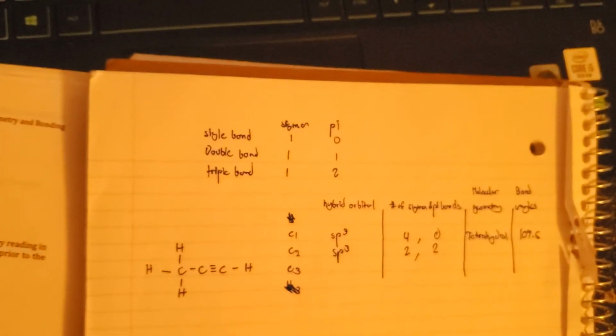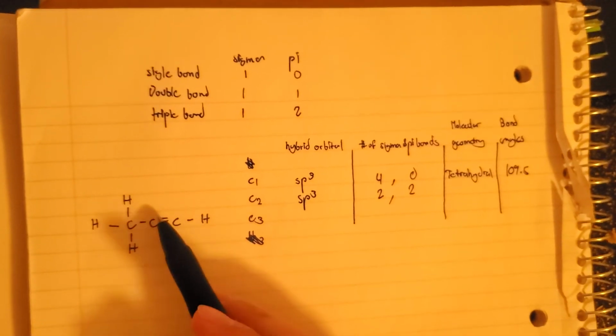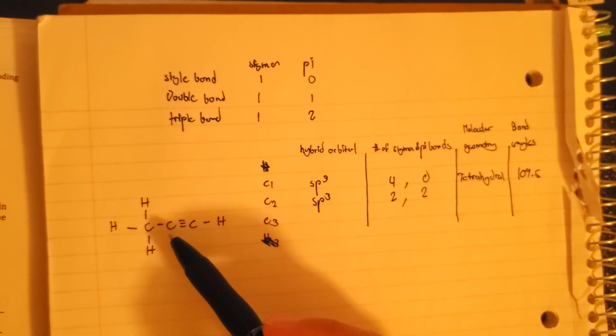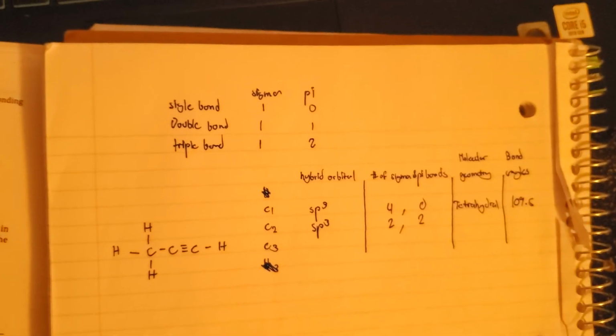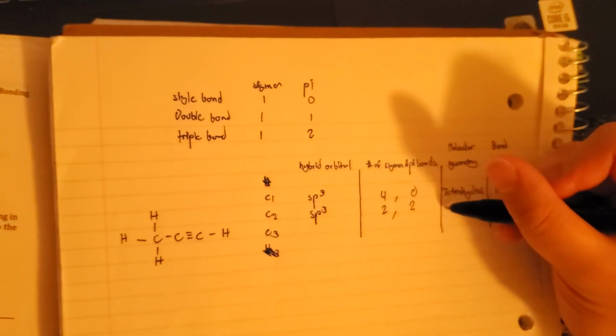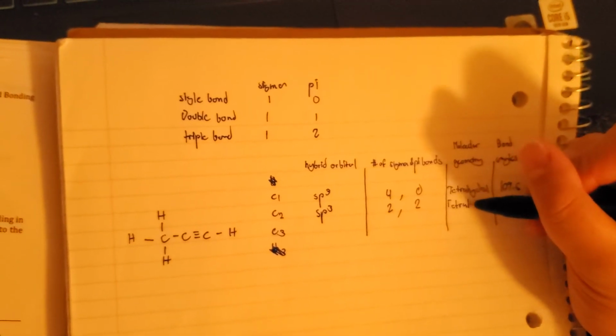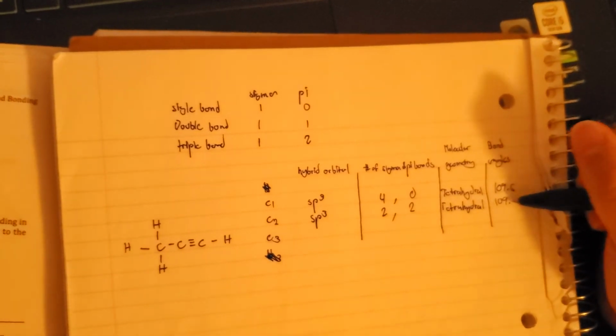Now the molecular geometry of this one. There are no lone pairs anywhere in this structure, so it's the same as the first one. If it has zero lone pairs and four electron domains, its molecular geometry is automatically tetrahedral, with the same bond angle of 109.5 degrees.